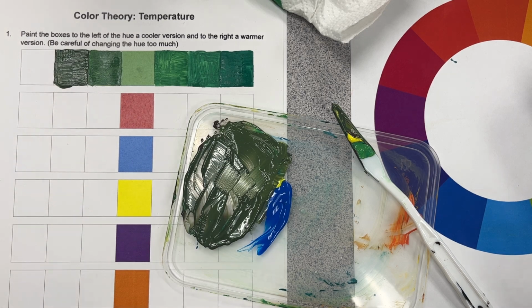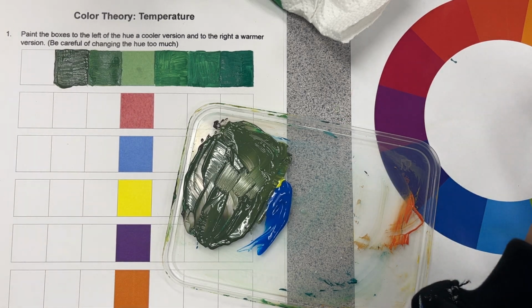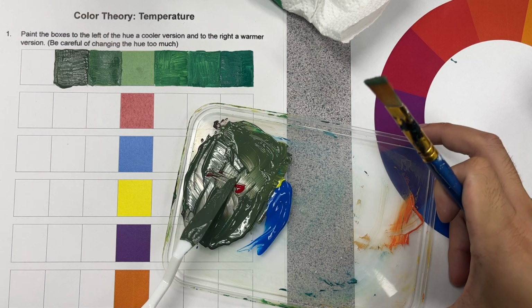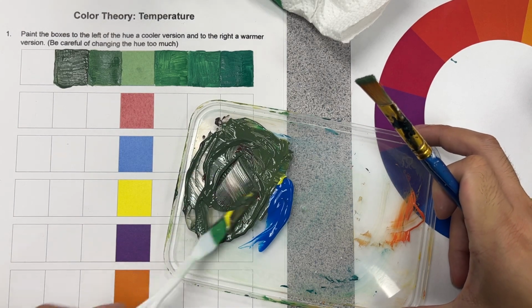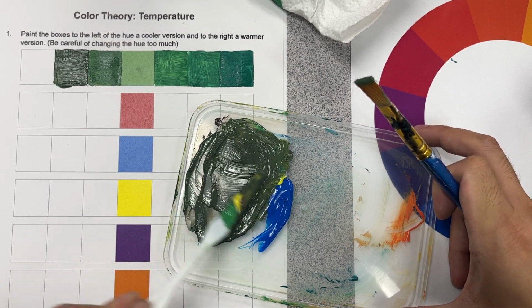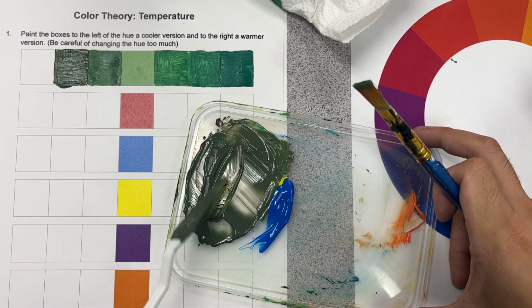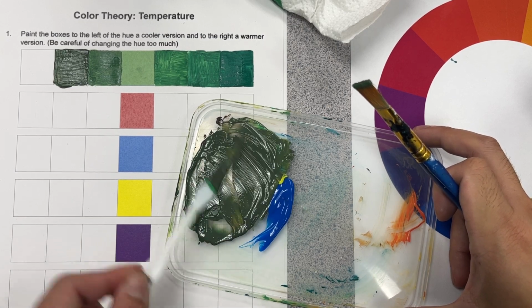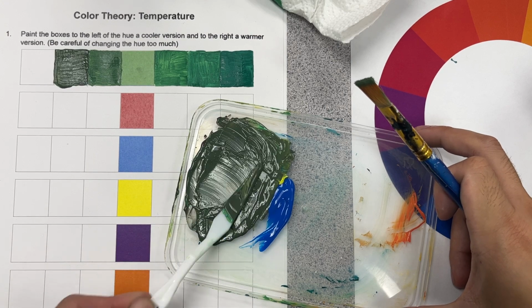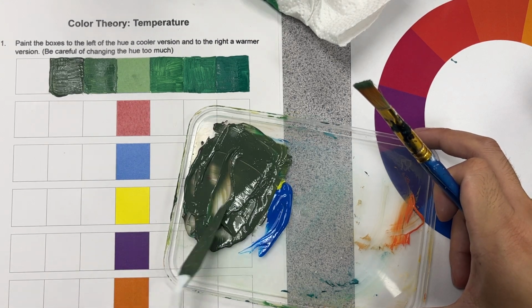There we go. Now let's add just a touch more red. Remember, I added a bunch of red last time and it basically killed my color, turned it completely brown. Now I'm just gonna add a bit more. Maybe a little more.